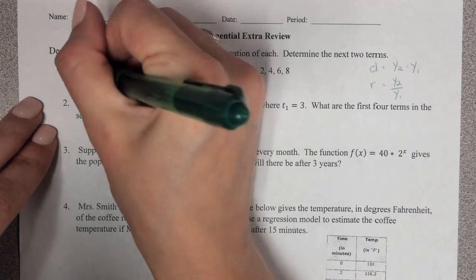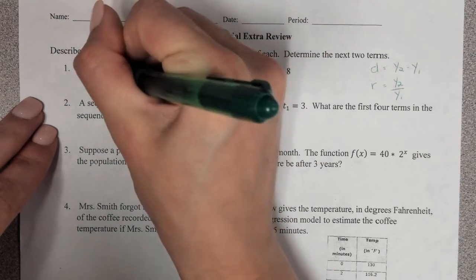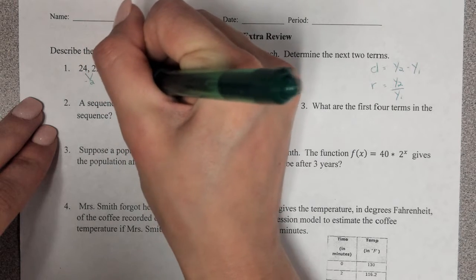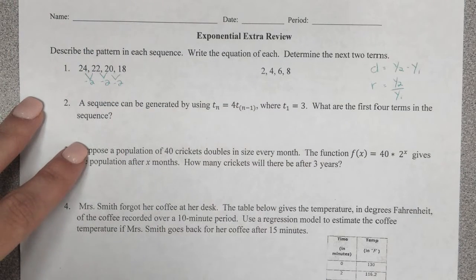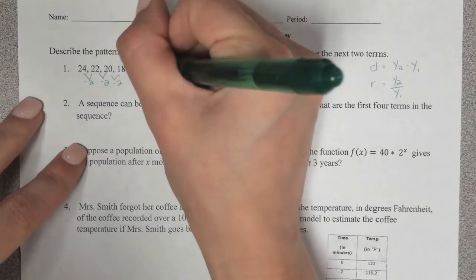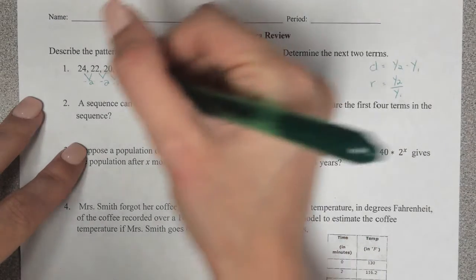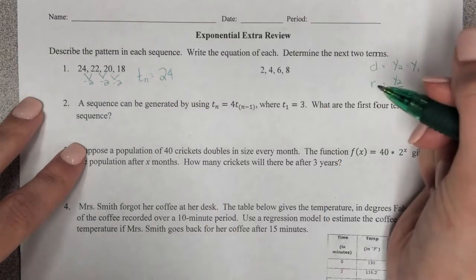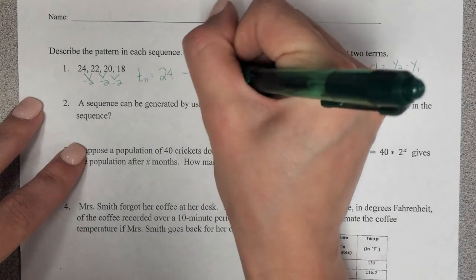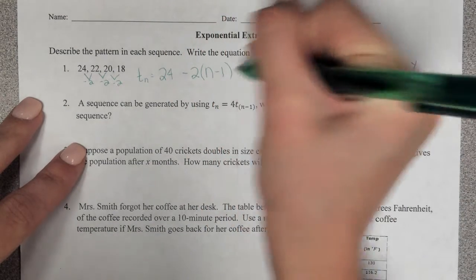22 minus 24 is a negative 2, negative 2, negative 2. So that means this is an arithmetic sequence. You are subtracting the same amount each time. So to write my formula, Tn equals, it starts at 24, and then each time I'm subtracting 2 times n minus 1.